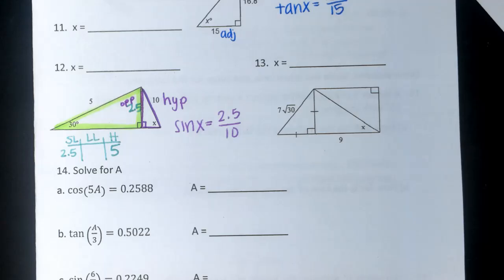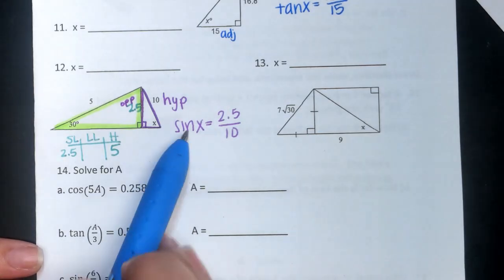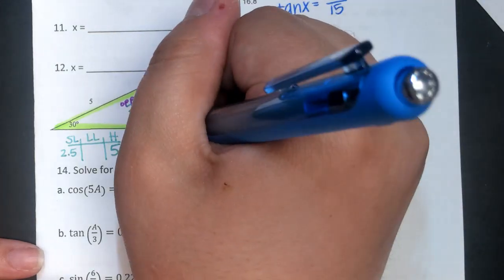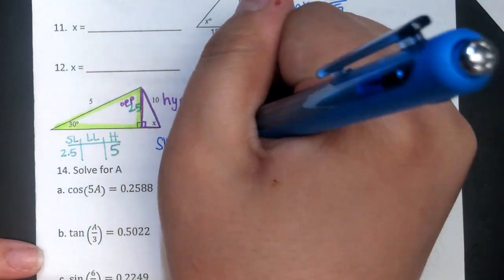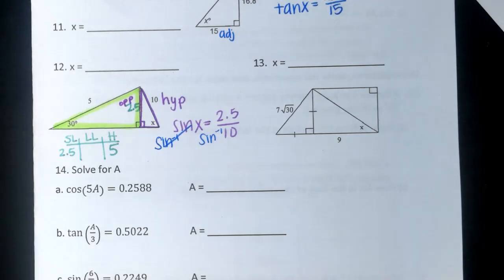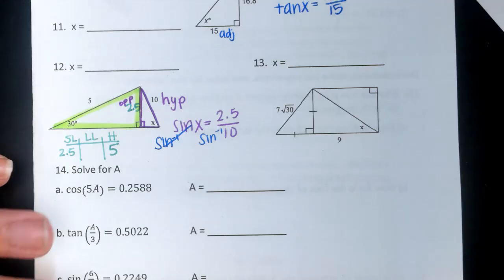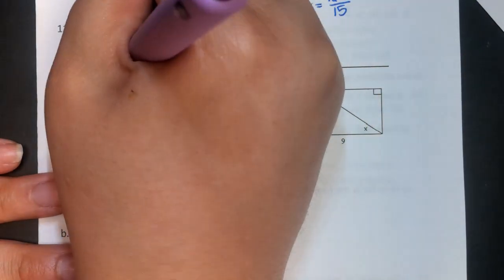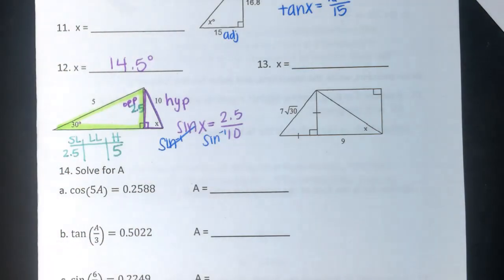How do I get x by itself? X is the angle. What are you going to do? Inverse. Again, if you're watching me do this and you're like a big nope, tutoring after school today till 3:45. I'll be here till 3:45. What did y'all get in the calculator when you did the inverse sine of 2.5 over 10? 14.5 degrees is our answer.